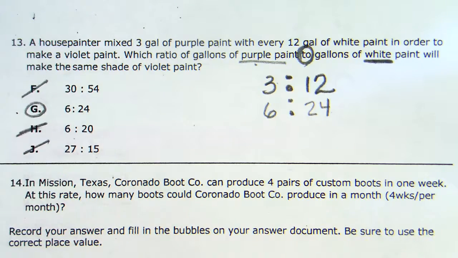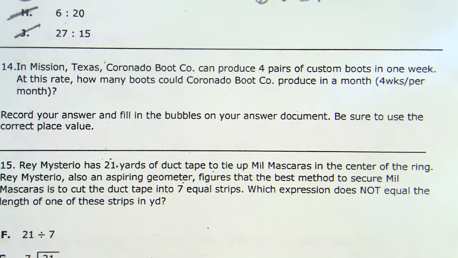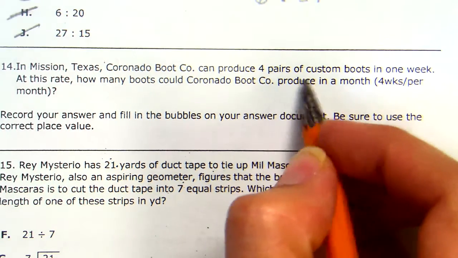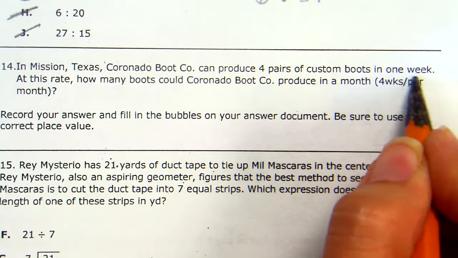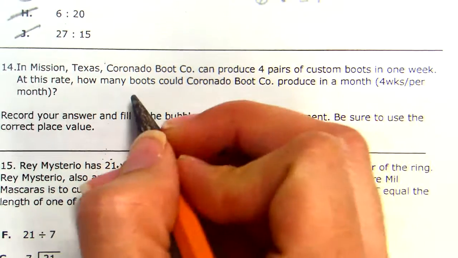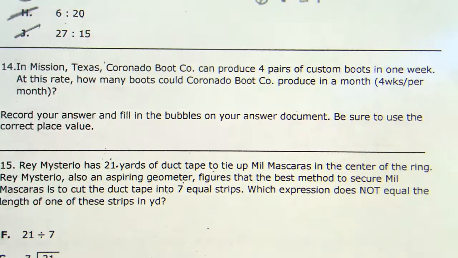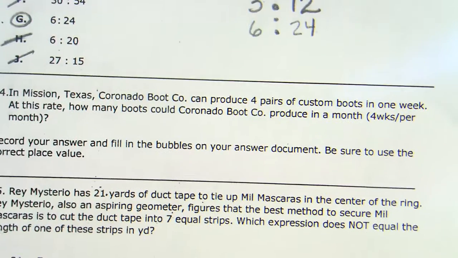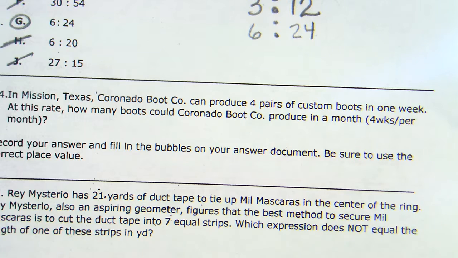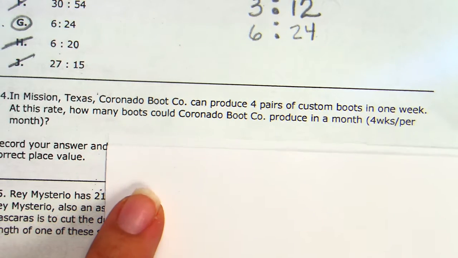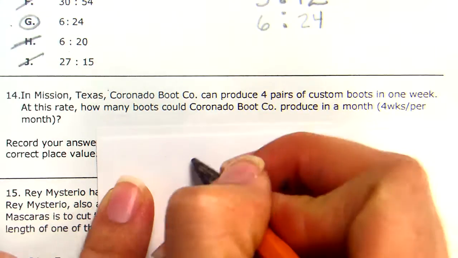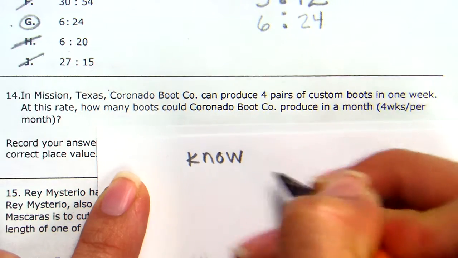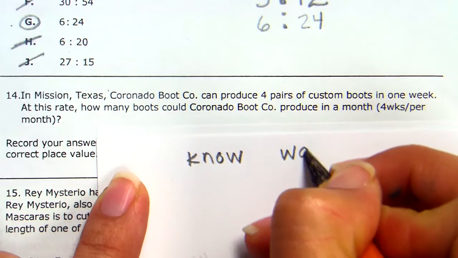Now number 14. In Mission, Texas, Coronado Boot Company can produce 4 pairs of custom boots in 1 week. So remember, when we're solving ratios, you need to set up the proportion. Well, this one is to predict the outcome. You need to set up the proportion. So I'm going to write it over here. It's what you know and what you need to know, what you want to know.